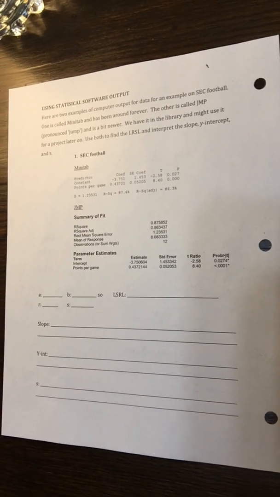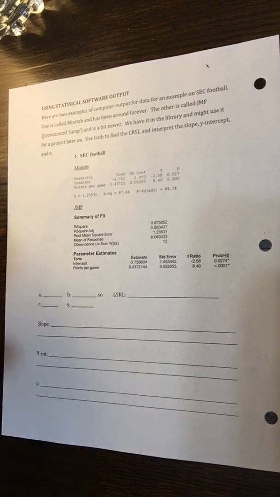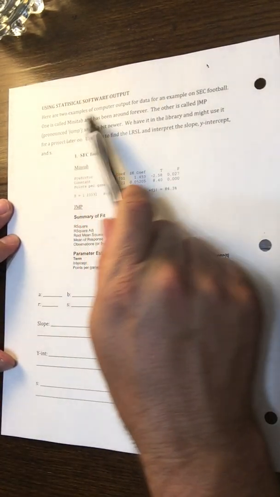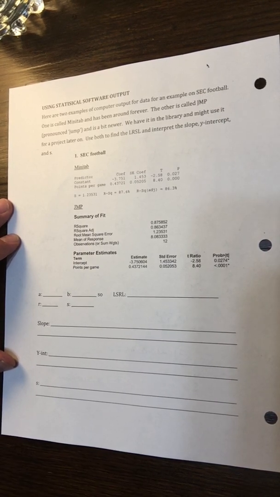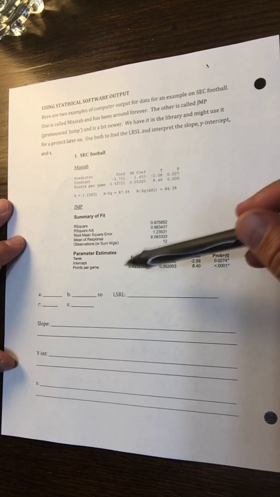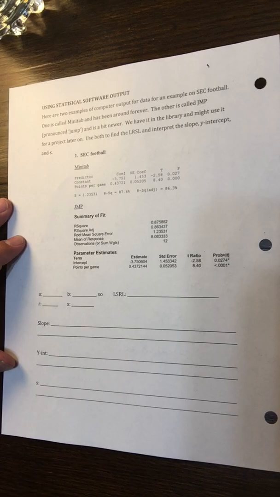All right, now we're going to take a look at some computer software output for statistics. Here's our first look at it. I've got two examples of computer output for some data from an example in SEC football. I'm not sure what the other variable is. There are two variables about football. One of them is points per game. I don't know what the other one is, or remember anyway.